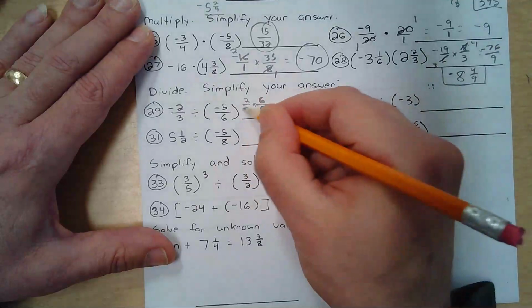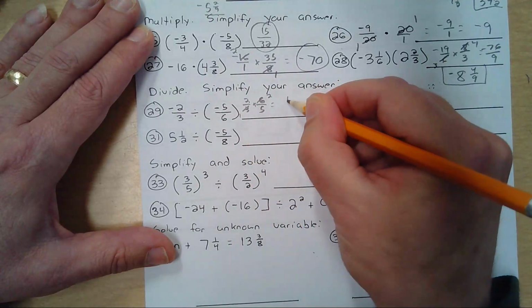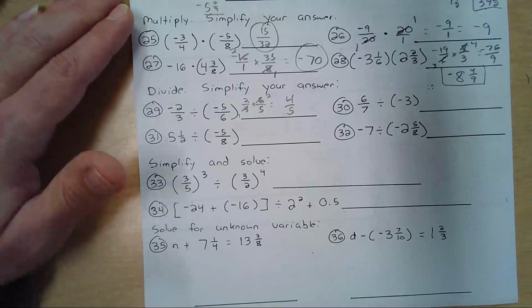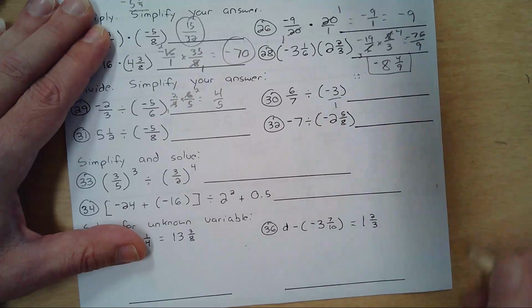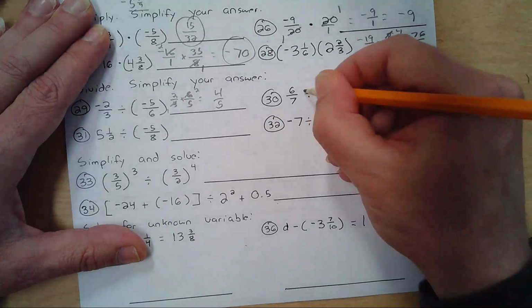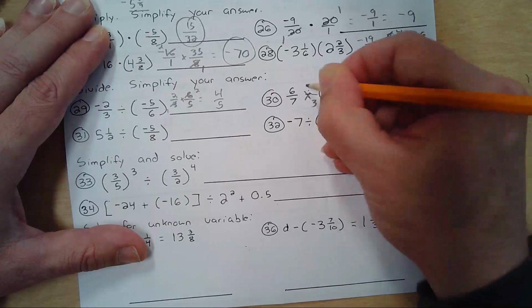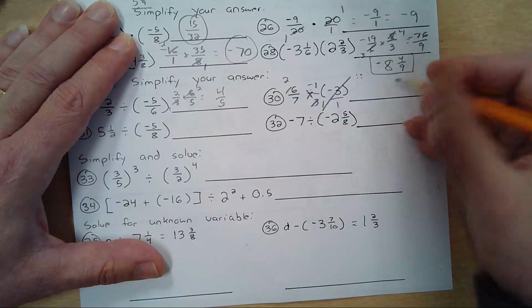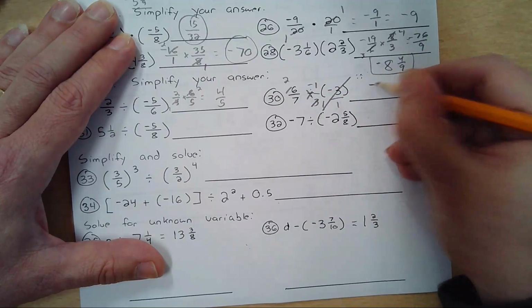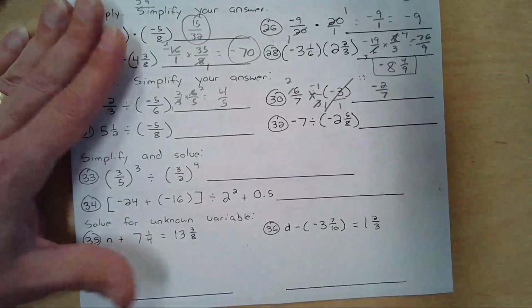Now cross simplify. Positive 4/5. Divided by negative 3 over 1 is the same thing as multiplying by negative 1 over 3. Odd number of negatives, negative 2/7.